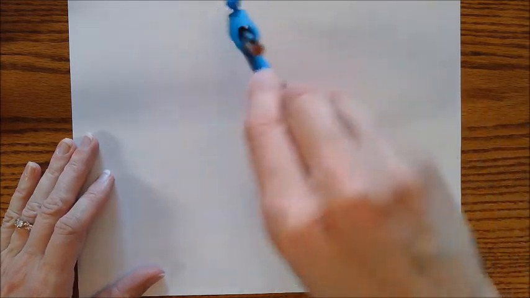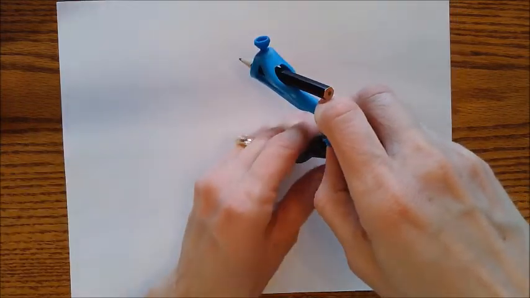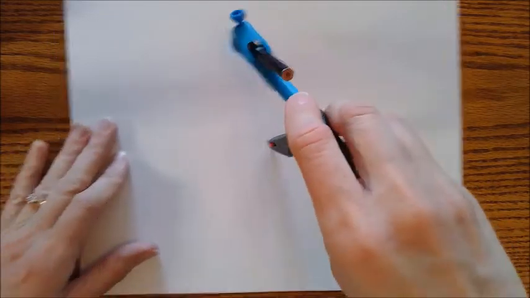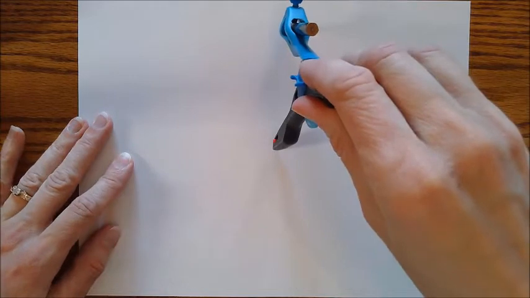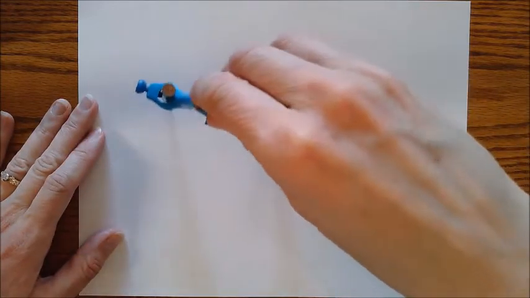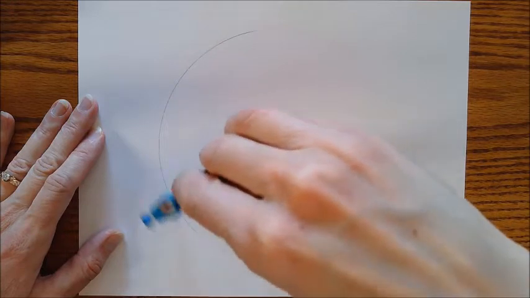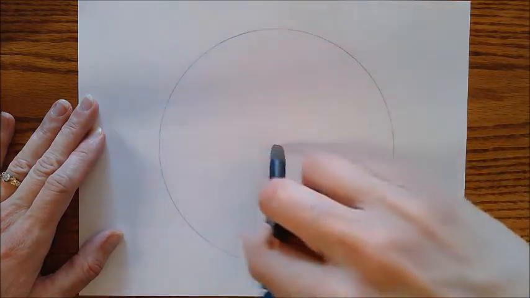Okay, so I'm going to dig my compass in. So that moved on me. There we go. I'm going to dig my compass in so I've got a good center point in my paper, and I'm going to use the compass to make a circle. Draw my circle nice and dark all the way around.